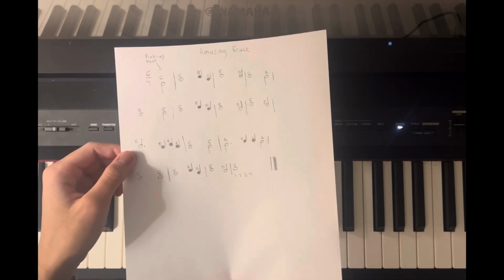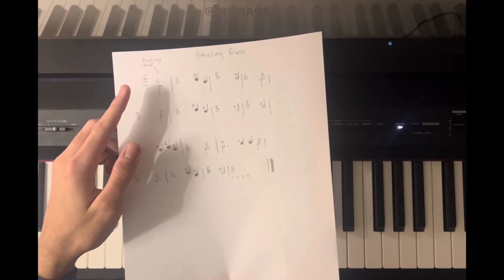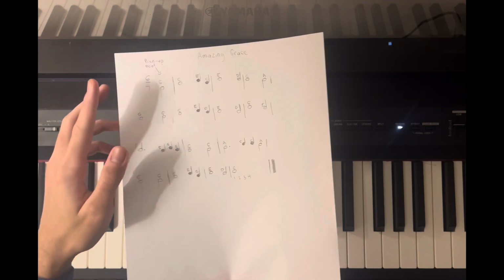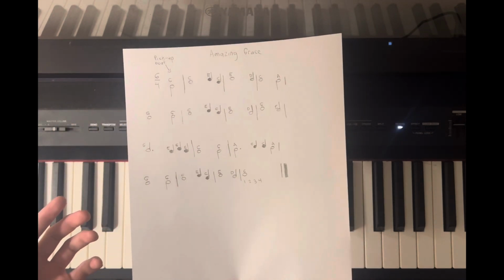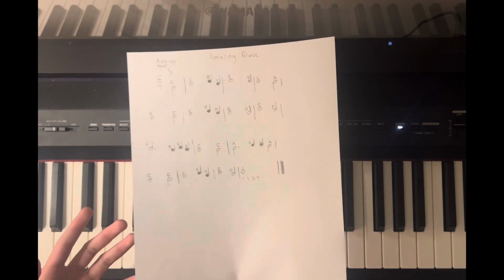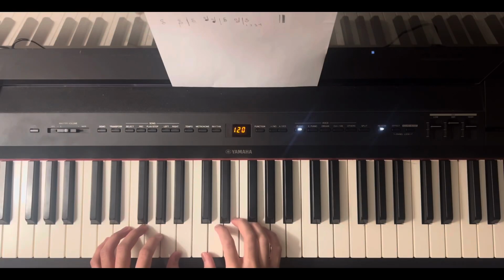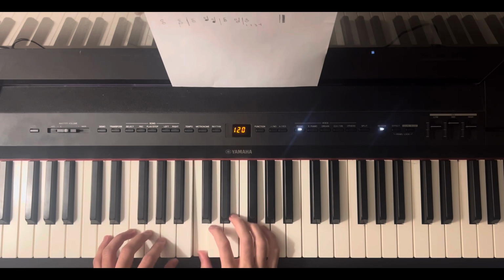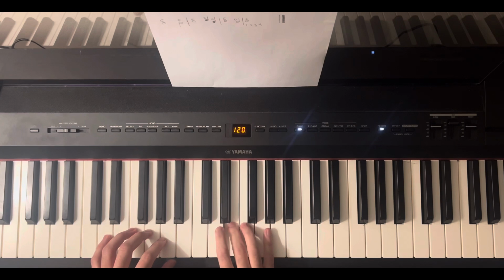Now, let's set the tempo, and to match my speed, you can screenshot the music and play along with me. 5, 6, 1, 2, 3, 4.